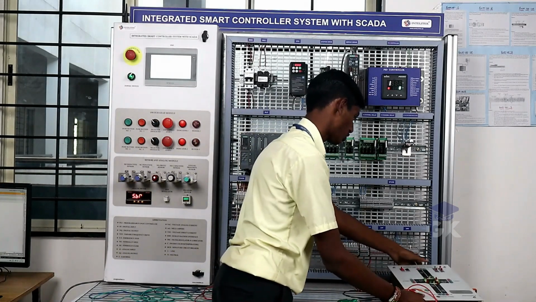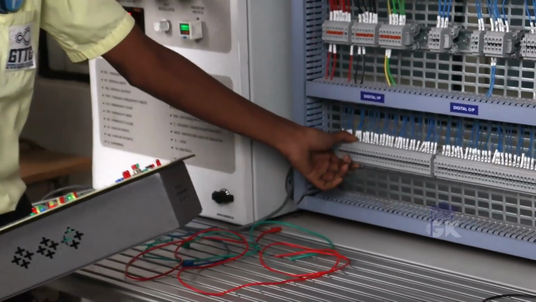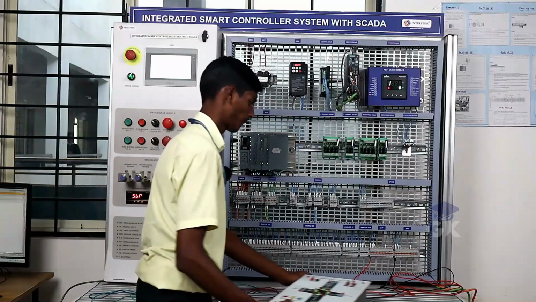So for start and stop button, I have input modules. So for start and stop, I will use that.